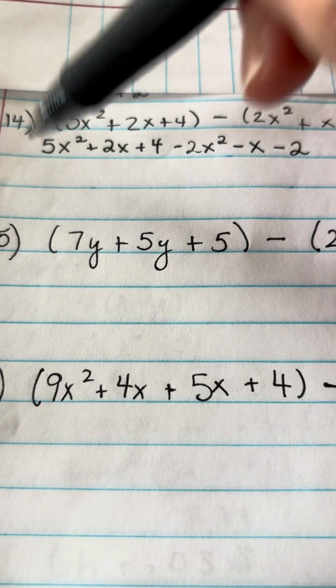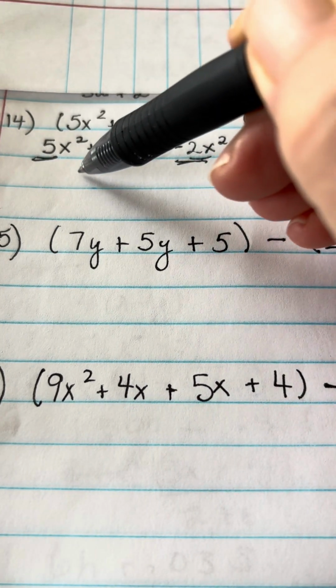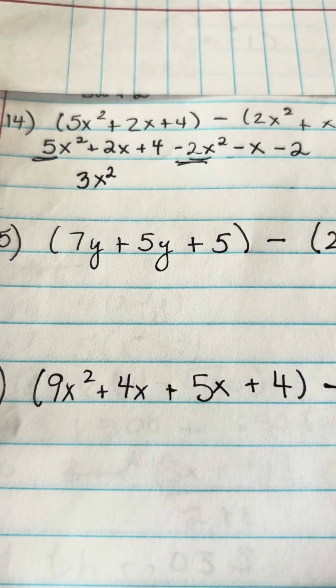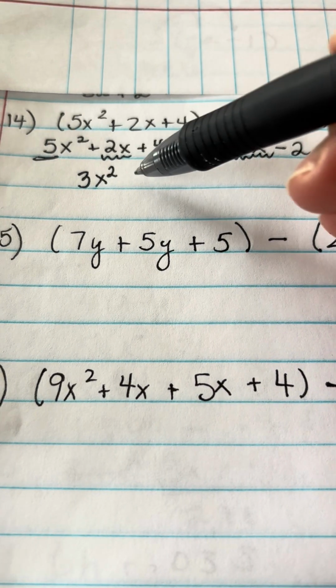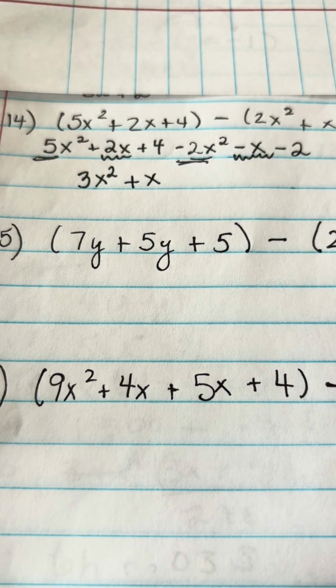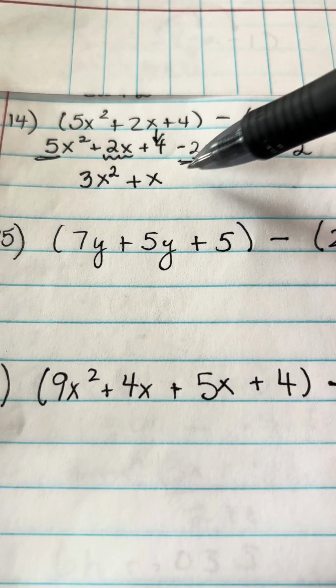The x squareds, I've got 5x squared and negative 2x squared, which will give me 3x squared. And I've got 2x with negative x, which gives me x. And then I've got 4 minus 2.